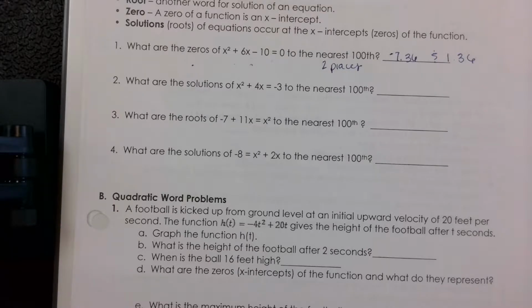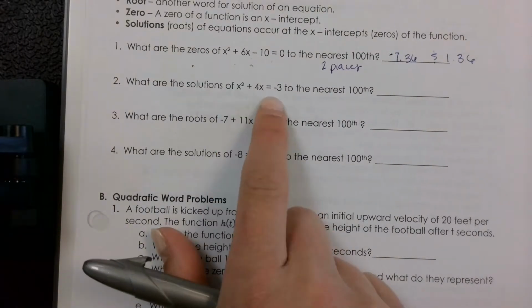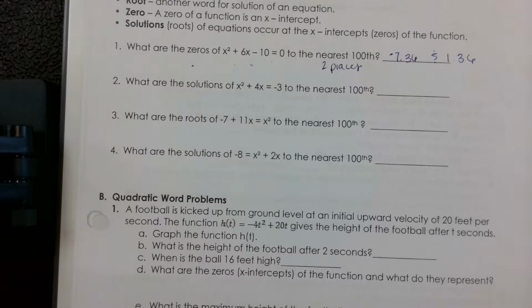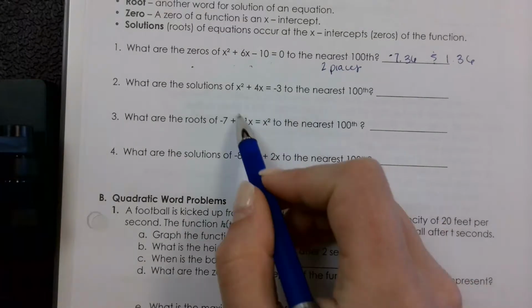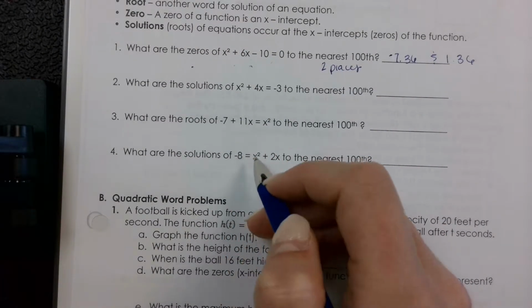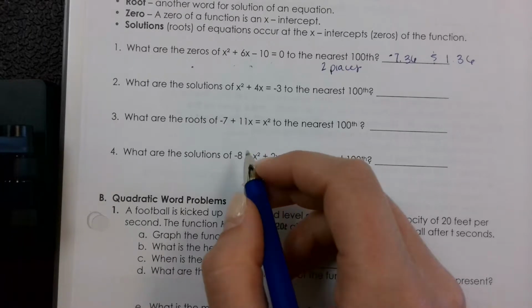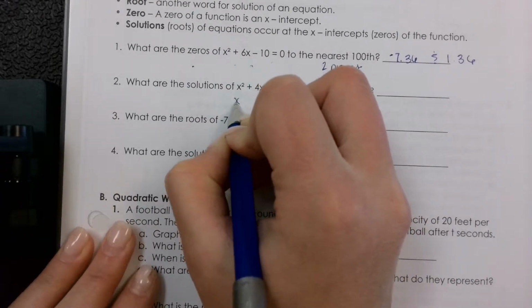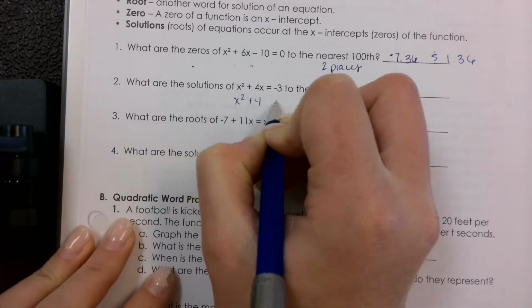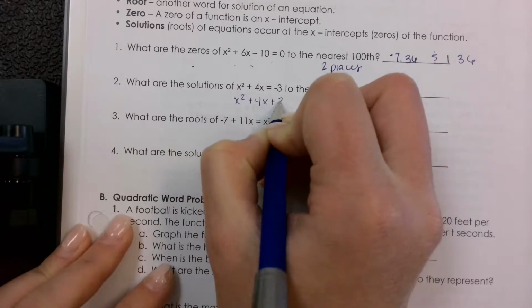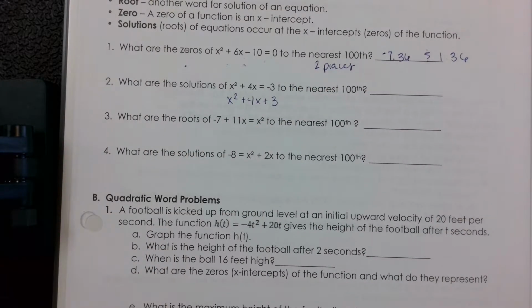Yes. Yeah? Okay. For number 2, before we can put this in the graph to find our solutions, what are we going to have to do? Move that 3 over. You still want it to equal 0, even though we're not putting in equals 0. We want everything on the same side. So in your calculator, you should be typing x squared plus 4x plus 3. Is that okay? So go to a new graph, type that in, find your zeros.